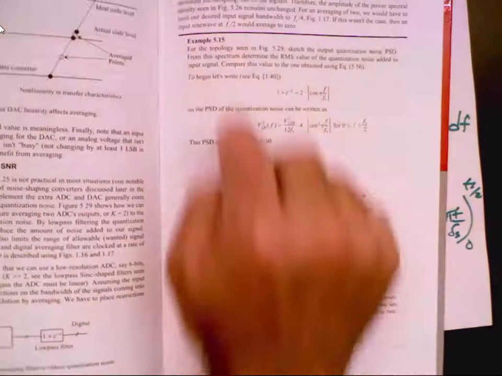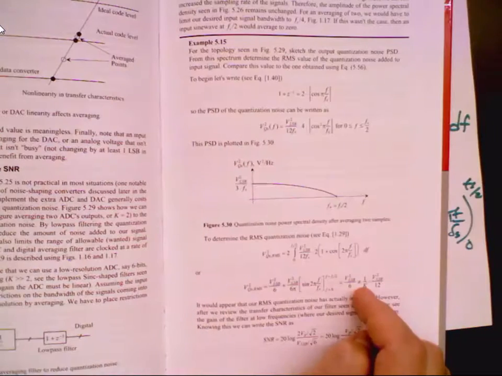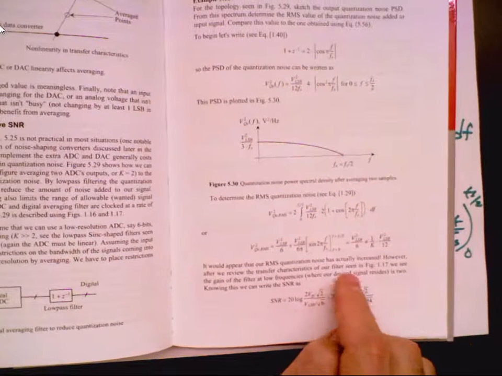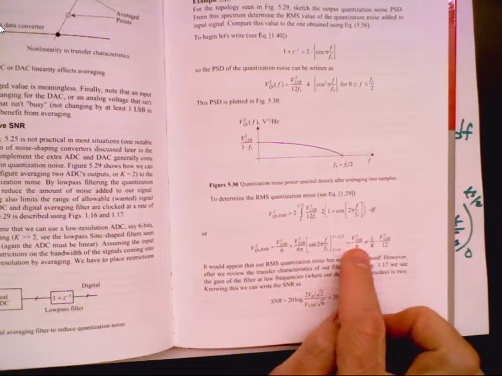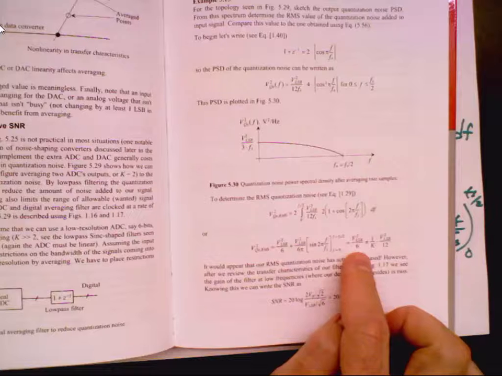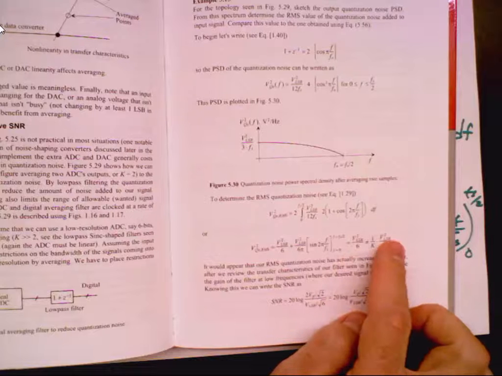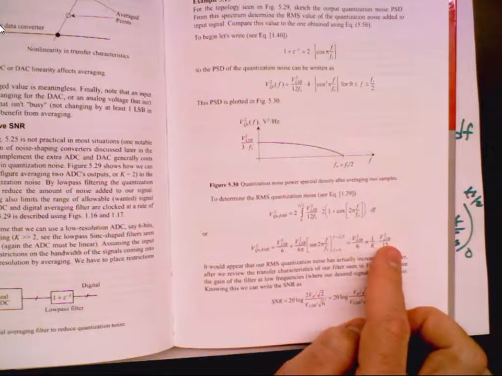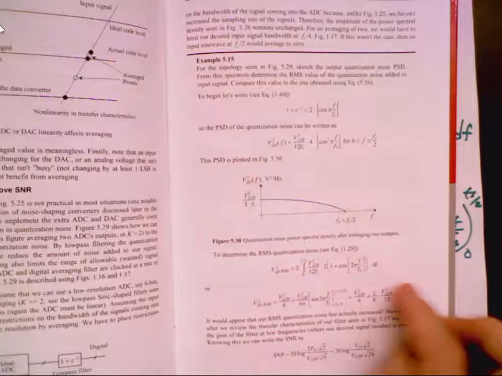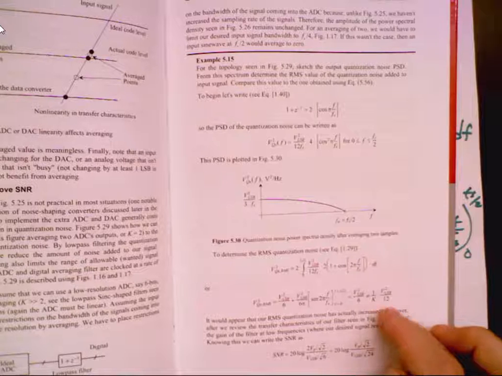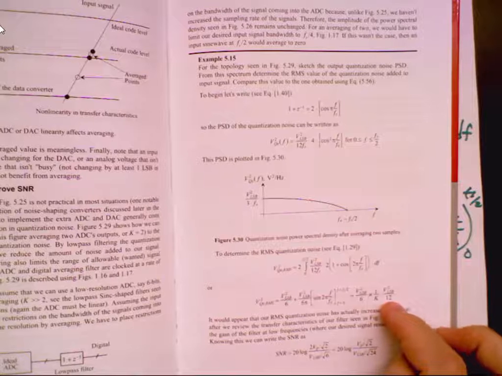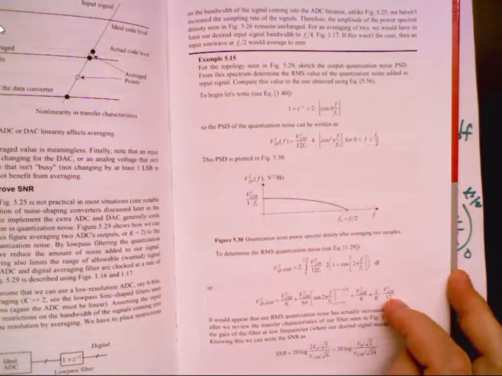Go back up here and ask, well, wait, before I do that, let me make sure. Does everybody understand this result here? So VLSB squared over 6 is not equal to 1 over k VLSB squared over 12. And so we expect that this would actually, for averaging 2, be VLSB squared over 24. So it's off by a factor of 4 in the denominator.